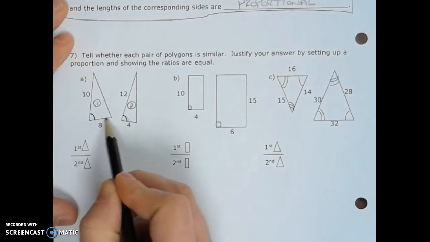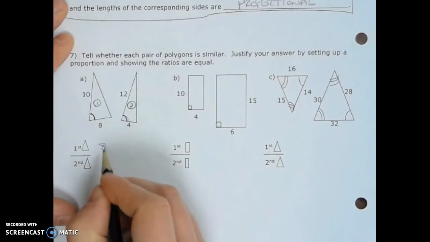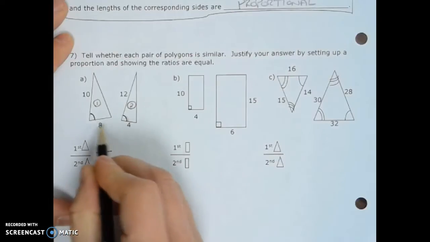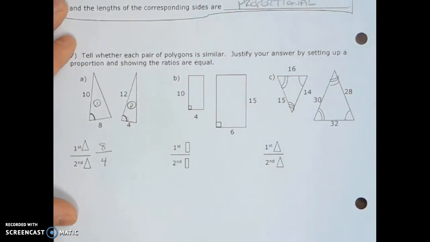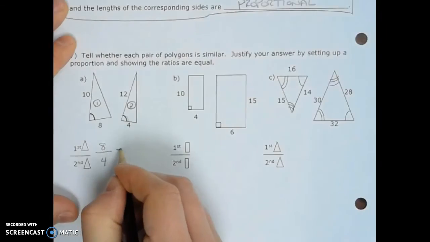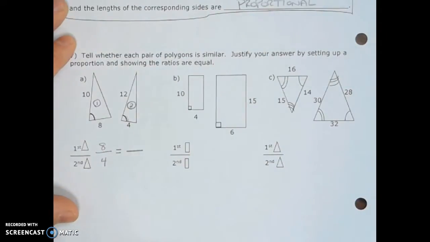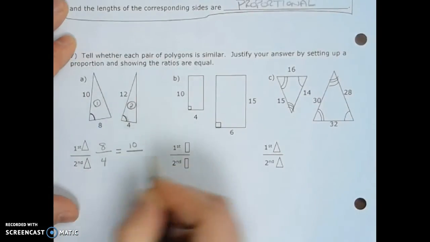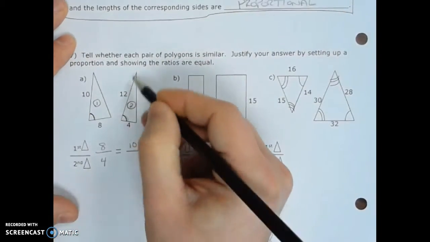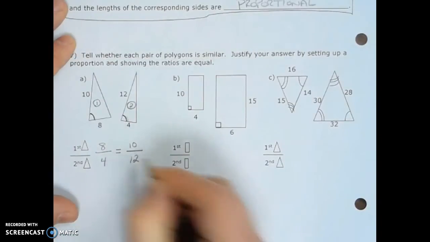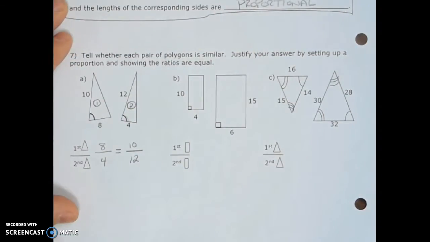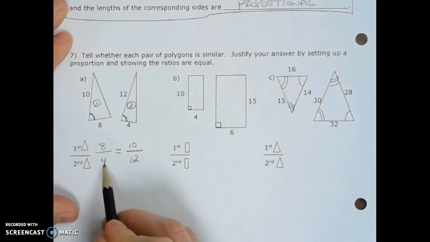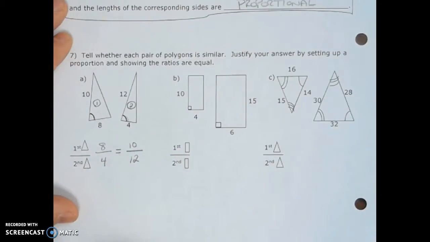On the first triangle, I'm going to start with this measurement, 8. 8 corresponds to 4 on the second triangle. They're in the same location, just on different shapes. And I'm going to set that equal to another ratio of corresponding sides. On the first triangle, I'm going to use this length of 10, and that corresponds to this side length on the second triangle of 12. Okay? In order to be proportional, this has to be a true statement. Is 8/4 equal to 10/12?